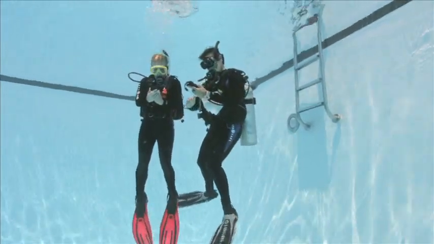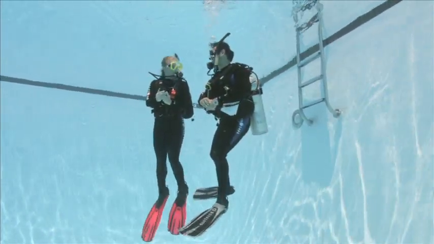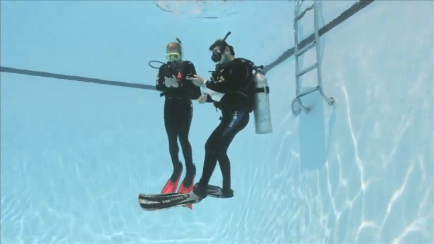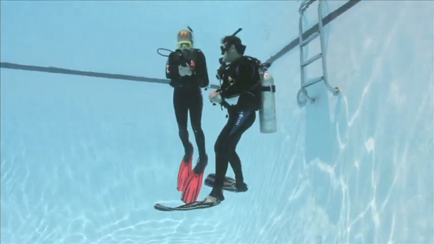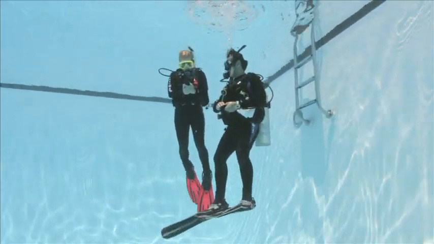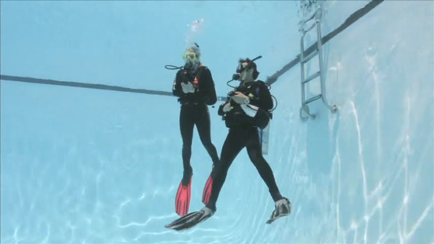If you need to navigate while descending or ascending without a reference, one technique is for buddies to hang on to each other. One navigates while the other controls the descent or ascent depth and rate. You can practice this in confined water also.